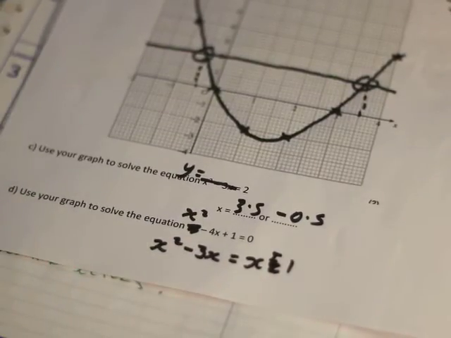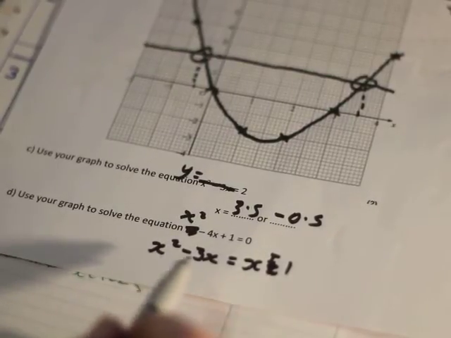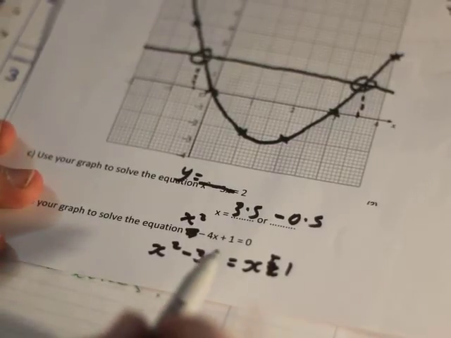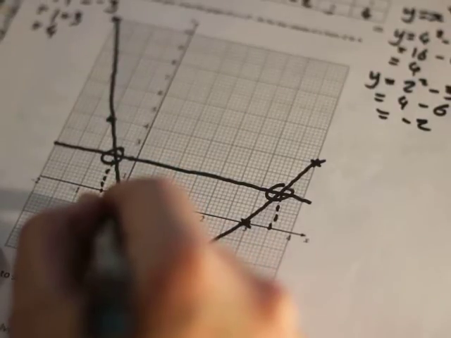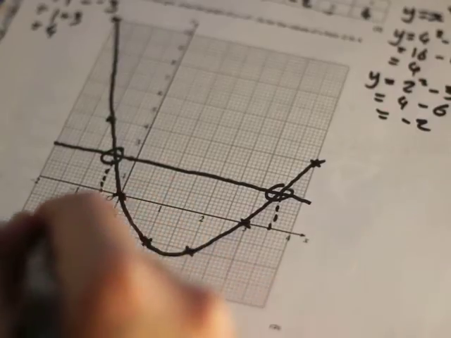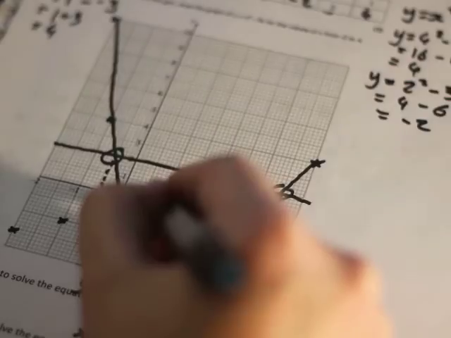So if I draw a graph of y equals x minus 1 against this side here, then I will just see where they cross. So x minus 1, so it will be like this.